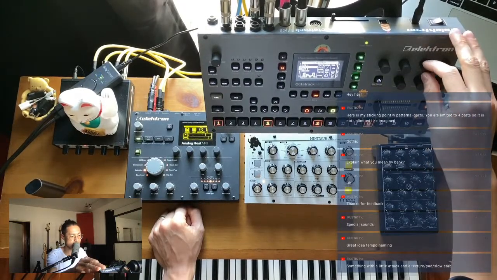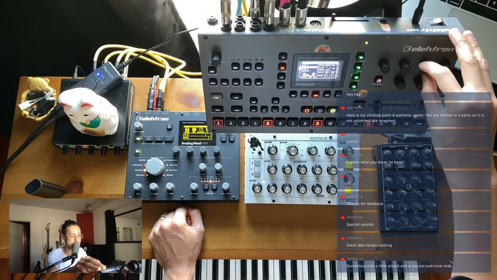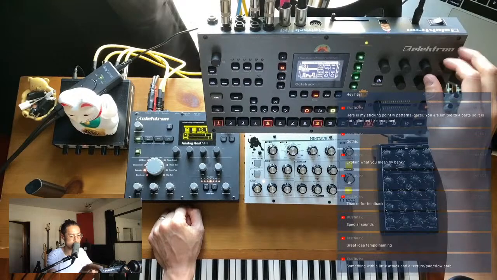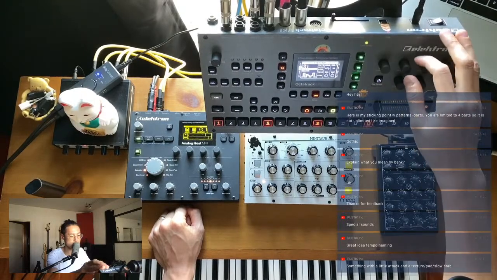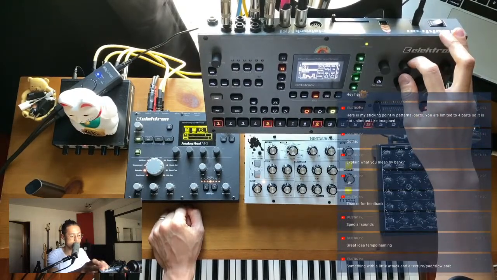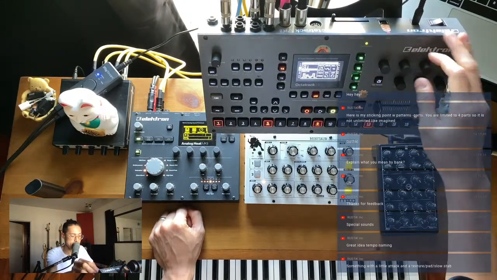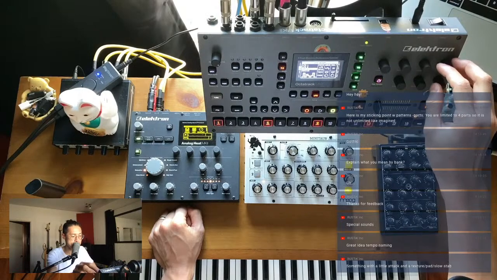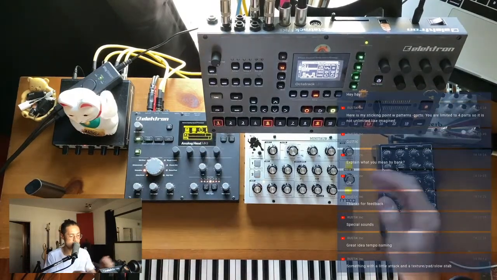Actually, let's give it one of these. And I think I want it to be slow because the next thing I'm going to do is set this up so that this LFO is controlling the speed of the other LFO. And that's hopefully going to give me that.